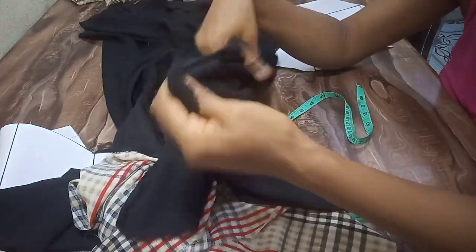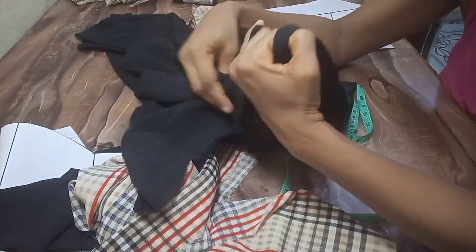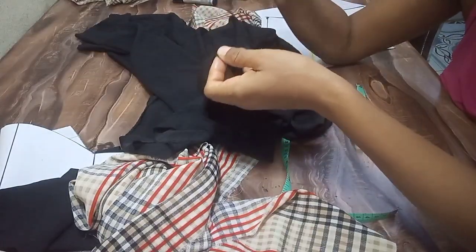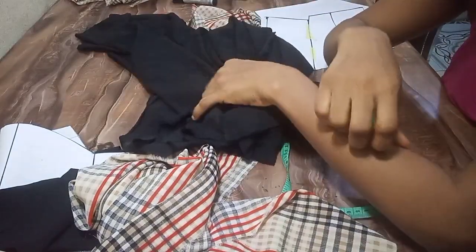This is the one I'm going to use for the first layer of the lower part of the dress. I'm going to divide it into two, one piece for the front and one piece for the back. If I divide it into two, I will have 32 inches for the front and 32 inches for the back. I hope you're not confused.